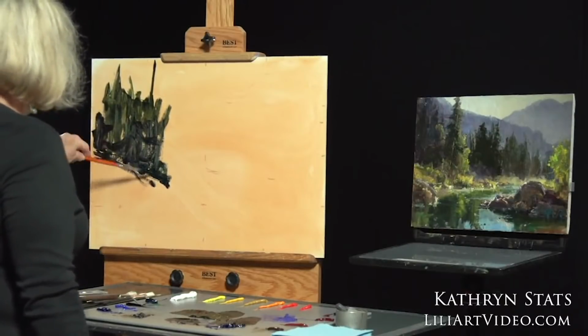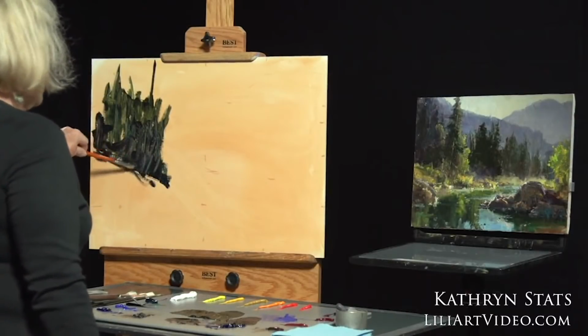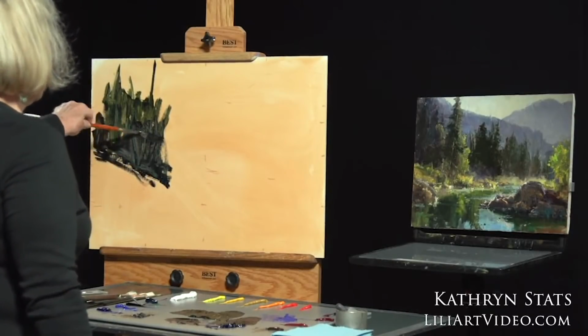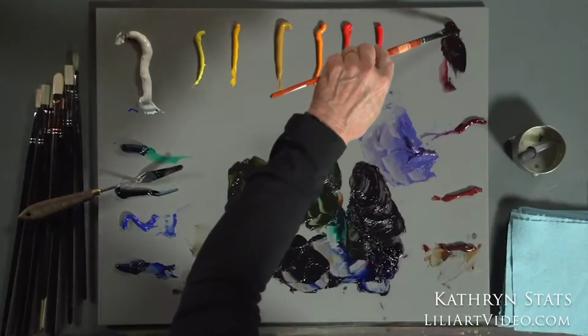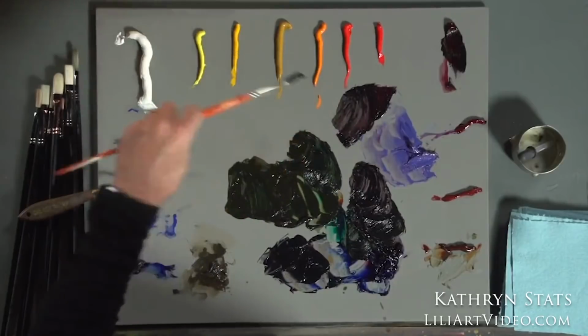Too thin, I'm too thin. Know your surface. And I'm just getting to know this one. It's a little slick. So I think what's going to look nice over there is some more red.